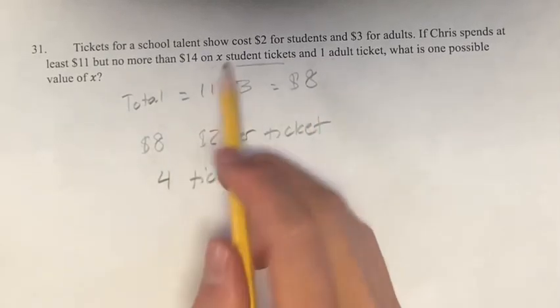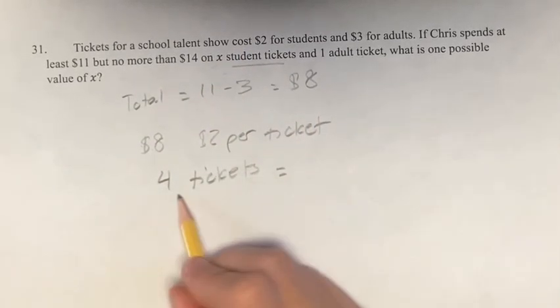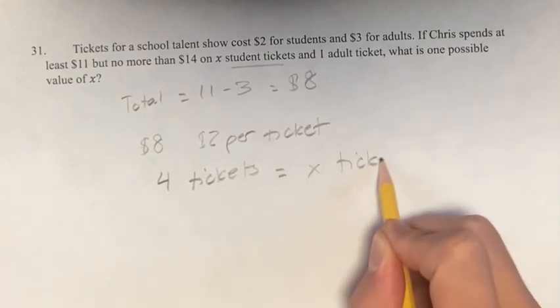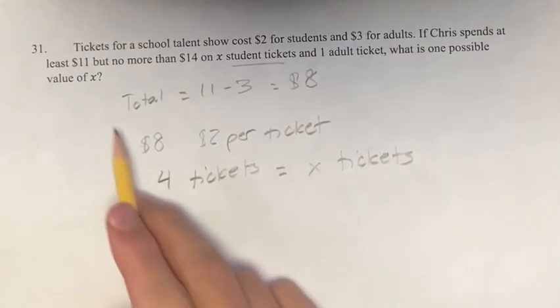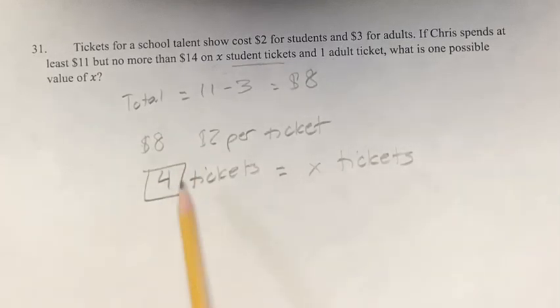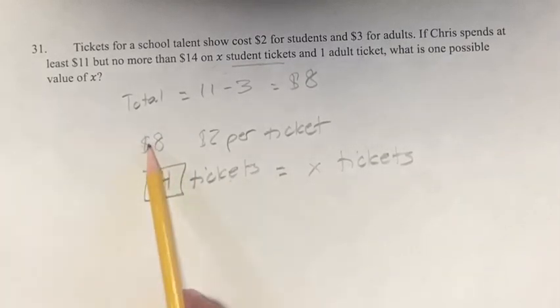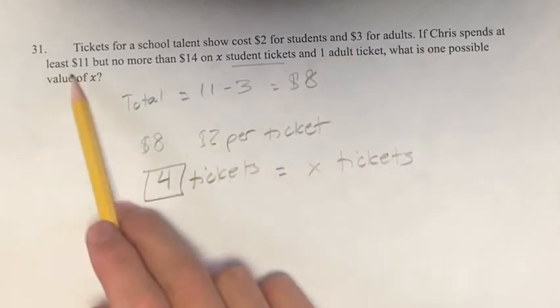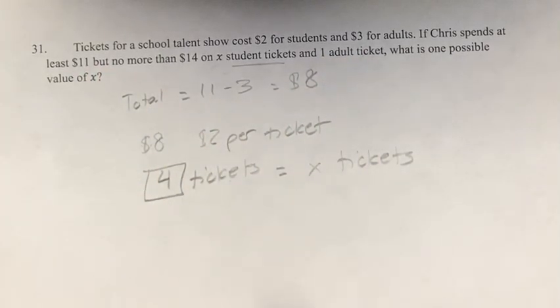And we are told that he bought X student tickets, so 4 tickets is the same as X tickets, and therefore X is equal to 4. What is one possible value of X? Possibly he could have bought 4 tickets, which would have been $8, plus 3 for the 1 adult ticket would give you $11, and so 4 is going to be your final answer.